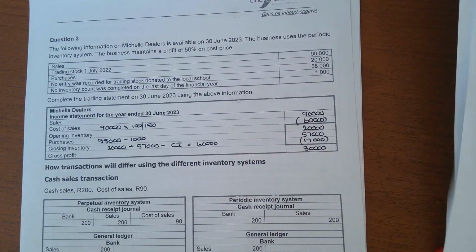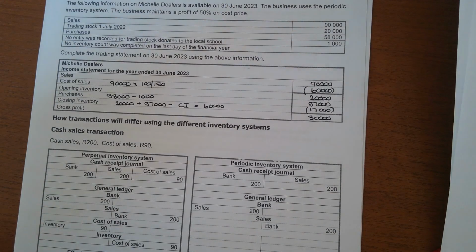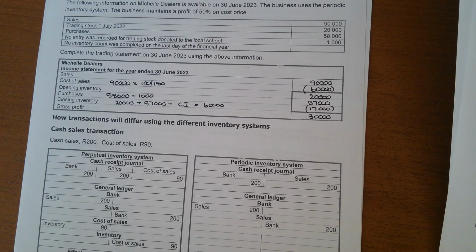So what I want you to do is do some of these questions again, just to make sure that you understand what you are doing. This is very important. There are always questions on inventory in the exam, and if you don't know how to do it, you actually lose a lot of marks. To shorten the video, I'm just going to stop here and I'm going to record a second video on the rest of this chapter.